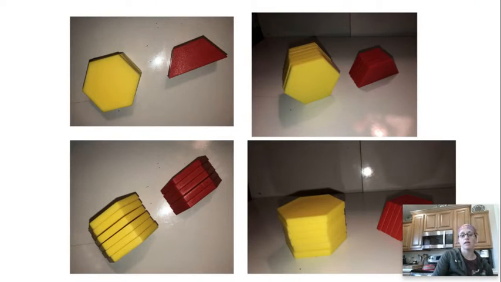Here are some other types of shapes that we have. You can look at other figures and see how, when I put them together, I can slice it or look at the layers of it. So we need to make sure that we're paying attention to what's going on.